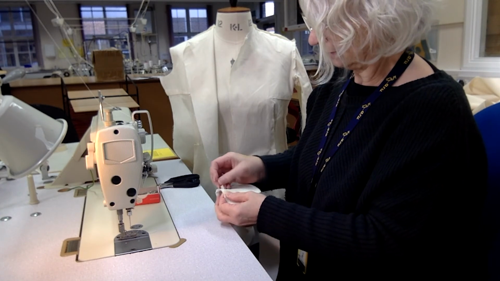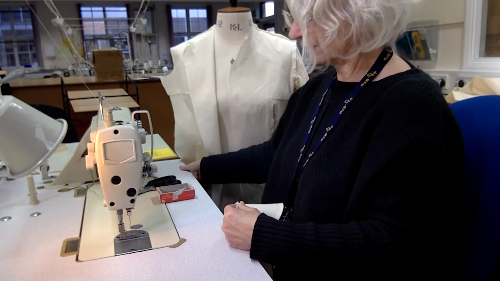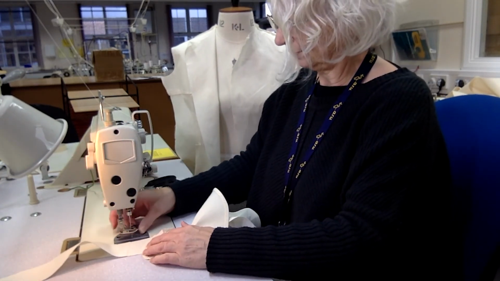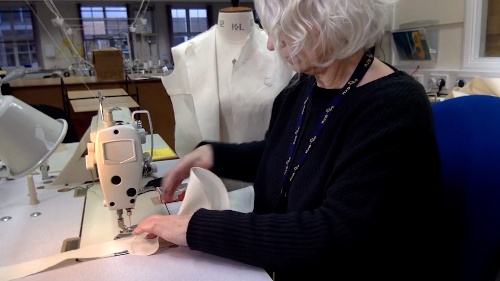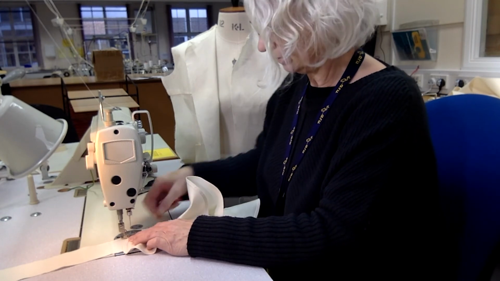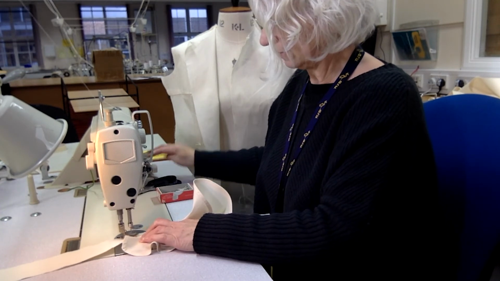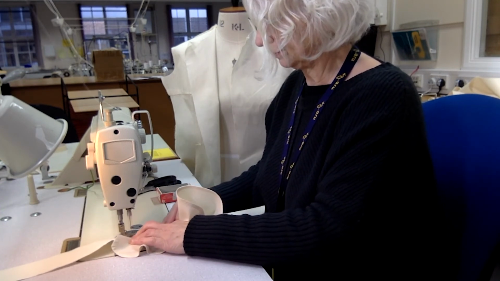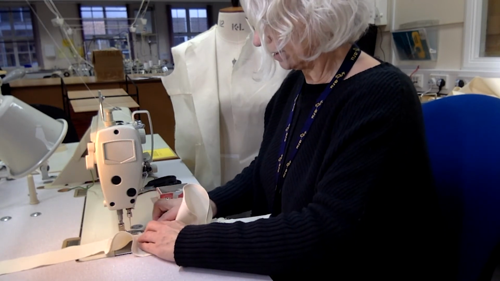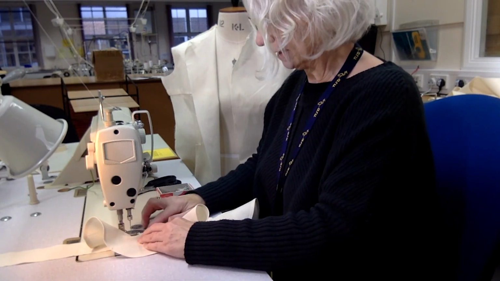Once I've got that pinned in place and I'm happy where that is, I can now sew this. So take your time. Make sure that's staying nice and flat, you're keeping your edges together, and that it is lying flat so you don't get any pleating.